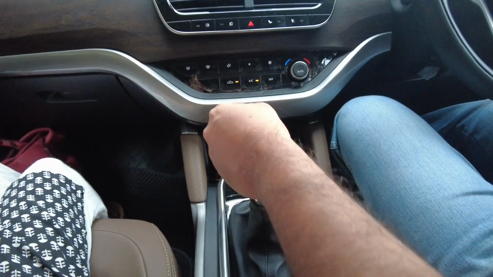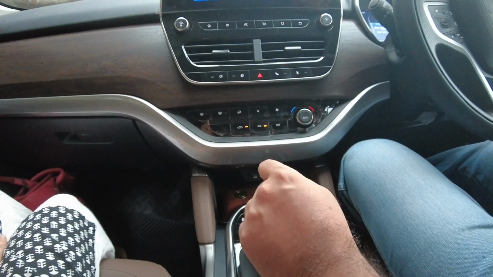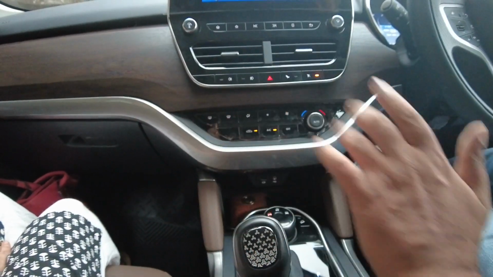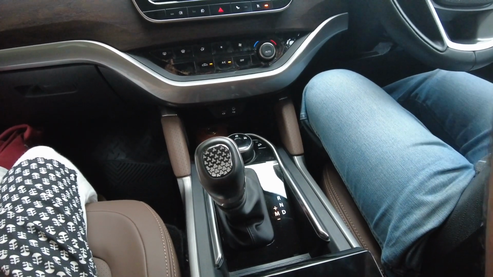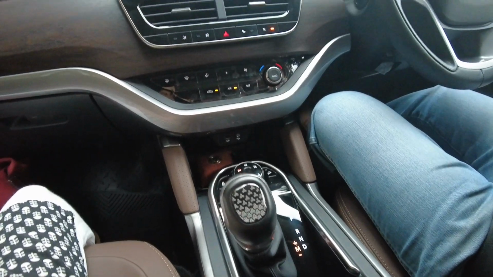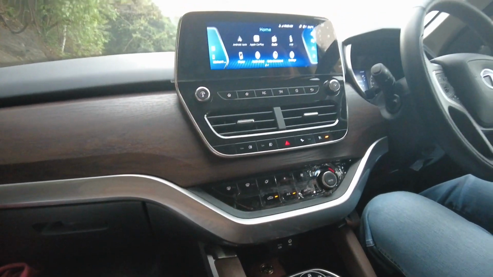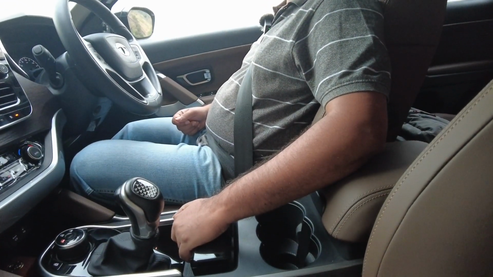So I go to D, the drive, and then I shift to the manual. Drive mode activated. Once I shift to the manual, in the Harrier the sport manual gets activated and it's on the first gear. So let's release the handbrake and attempt to go down the slope.